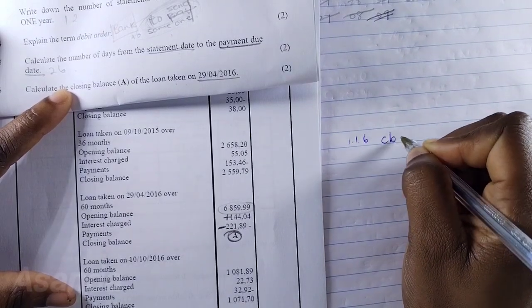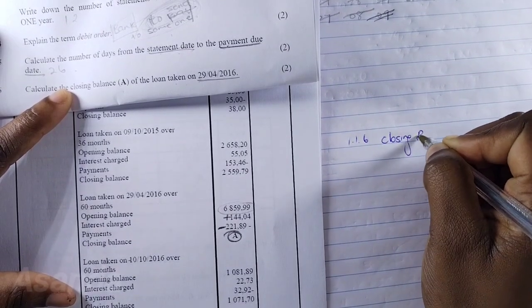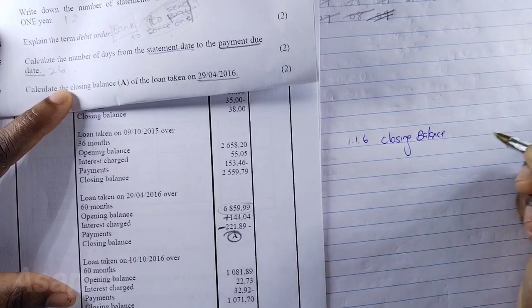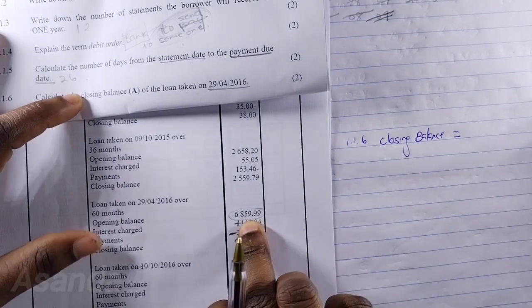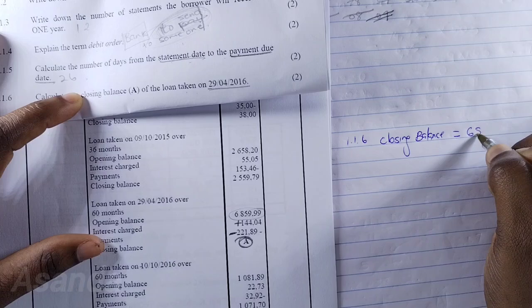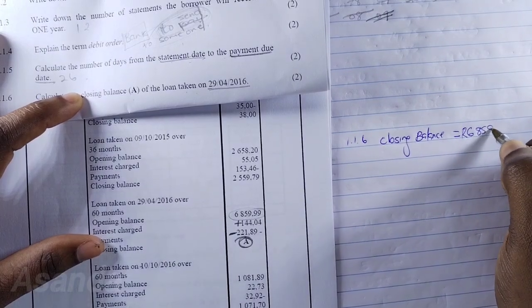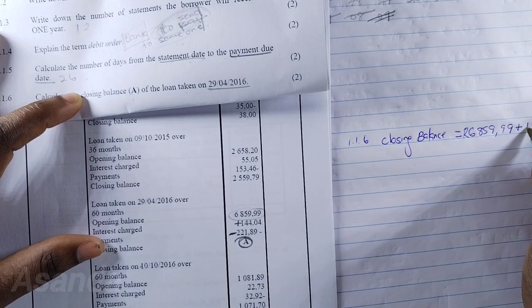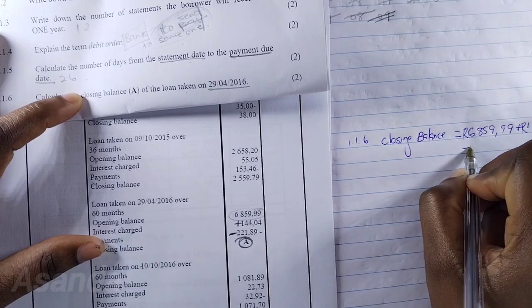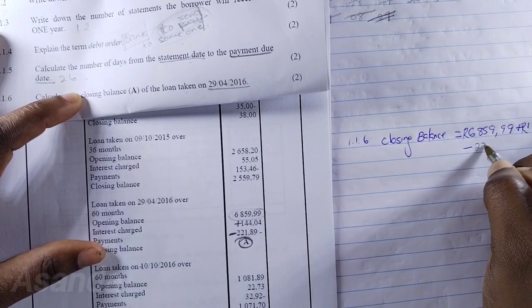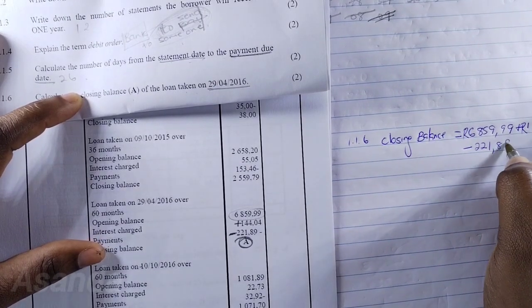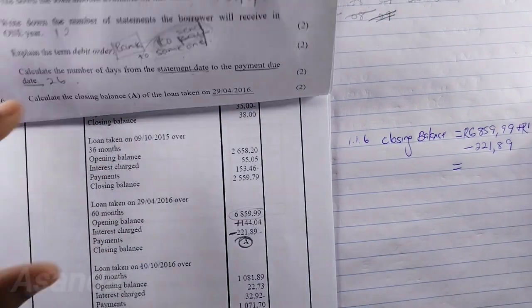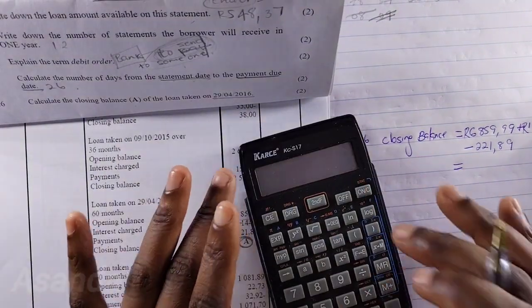So the closing balance is equal to, and then we're going to take the opening balance. She owed 6,859 rands and 99 cents. Then they added interest charged on the money owed, which is this one. And then they subtracted the money she paid. And then we get the closing balance.